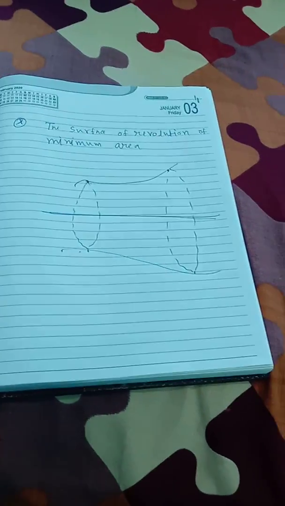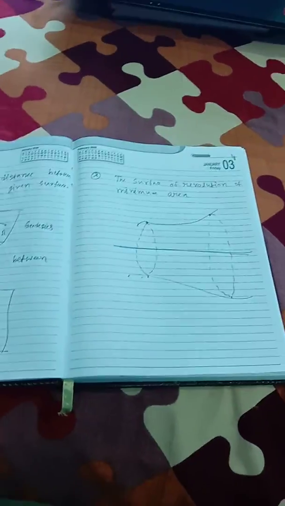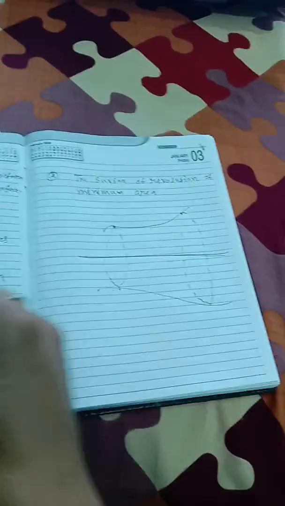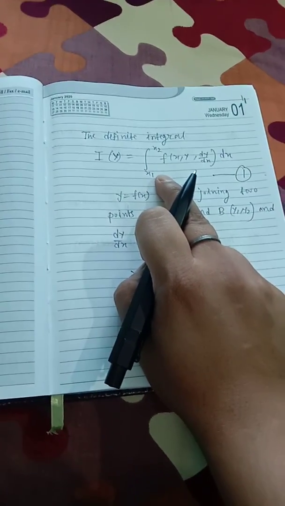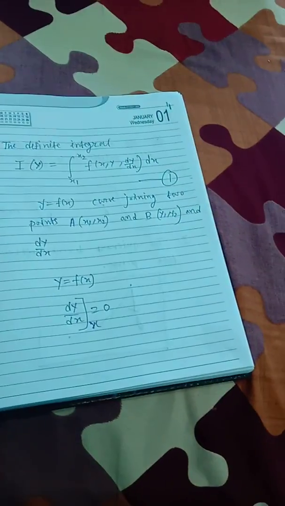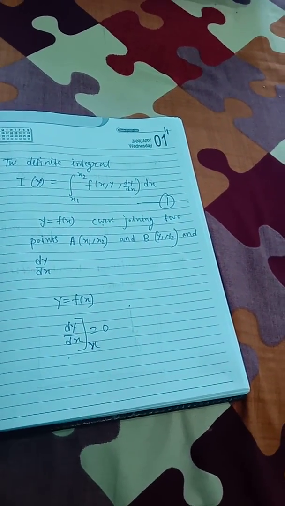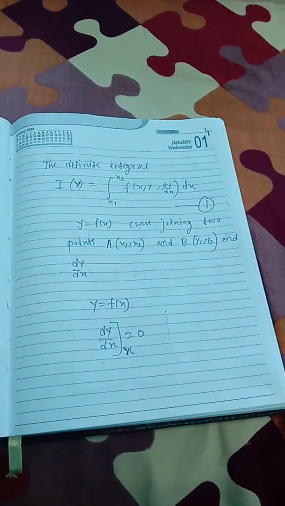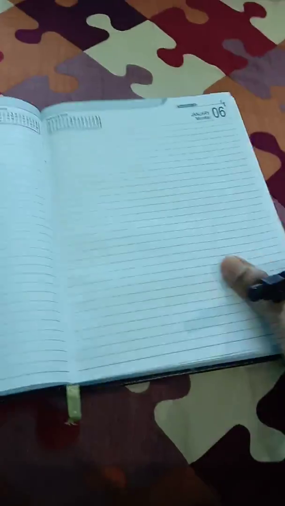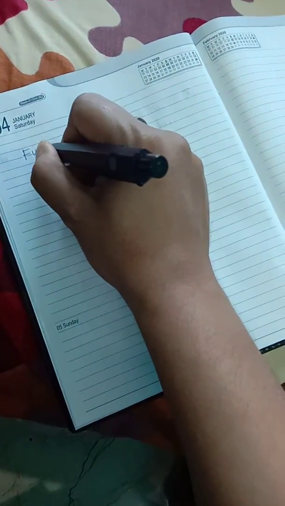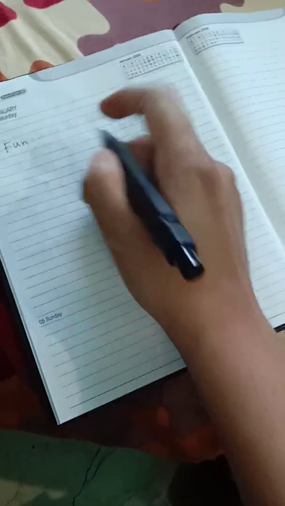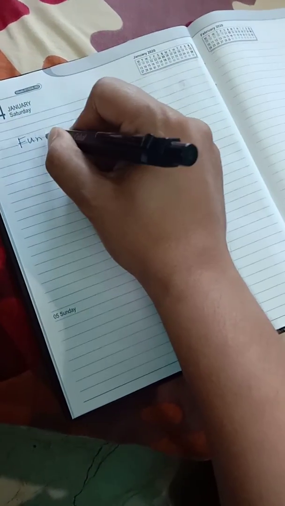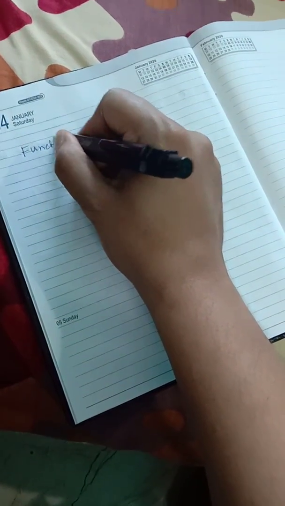Now the techniques of solving the problems of minimizing or maximizing the integral I, this integral, and related definite integrals are closely connected with the problems of maxima and minima in elementary differential calculus. Now what is a functional? I think all of you know this, but for recalling the definition, I am discussing it here once again.